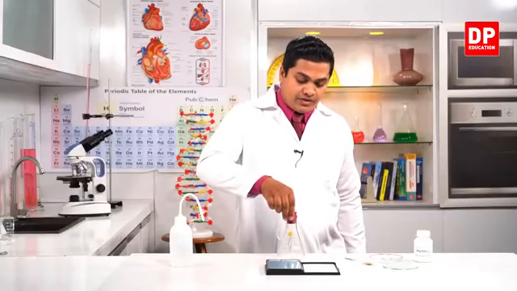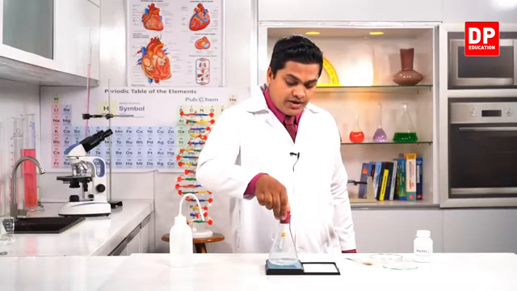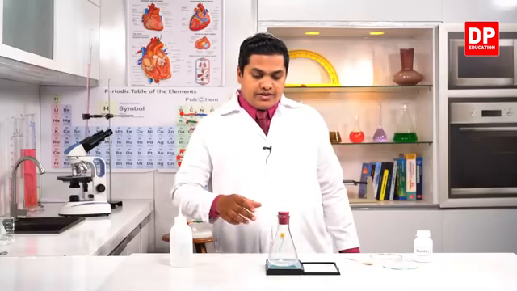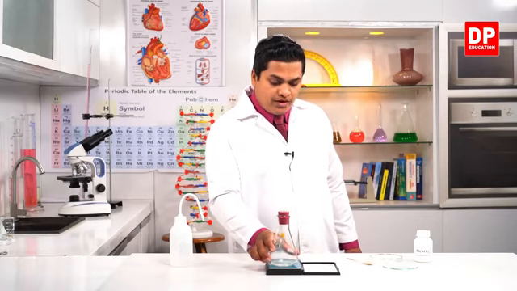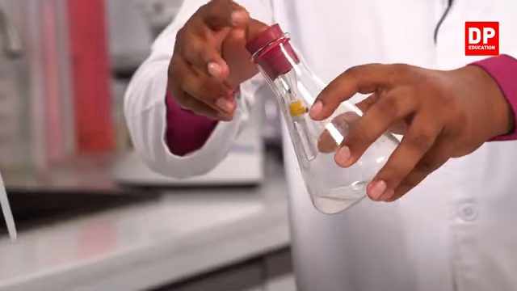Now I'm going to place it on the balance to measure the entire mass of it. So my final value is 175.28. That's my final value, 175.28.